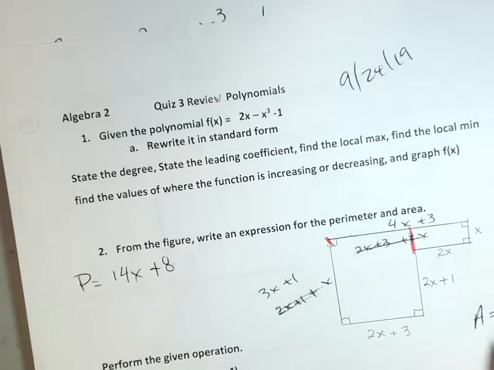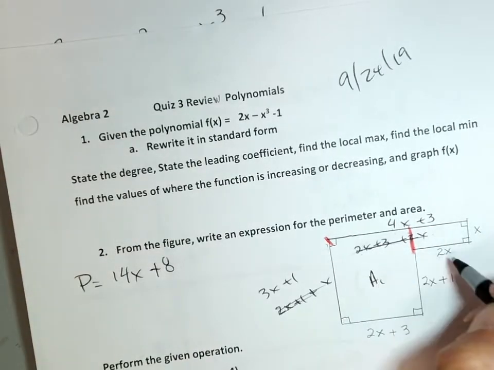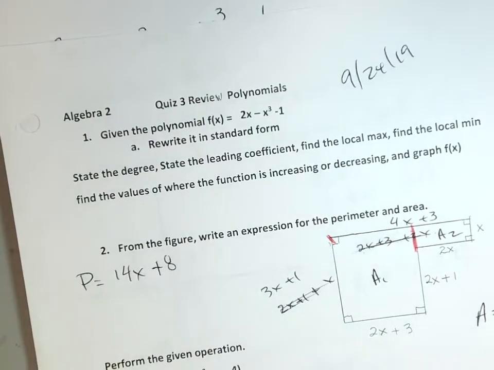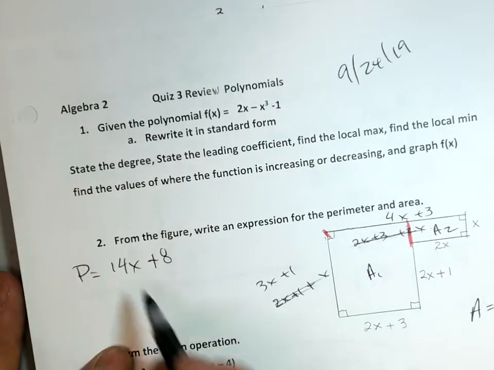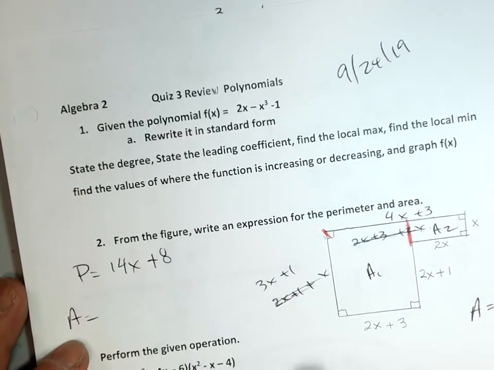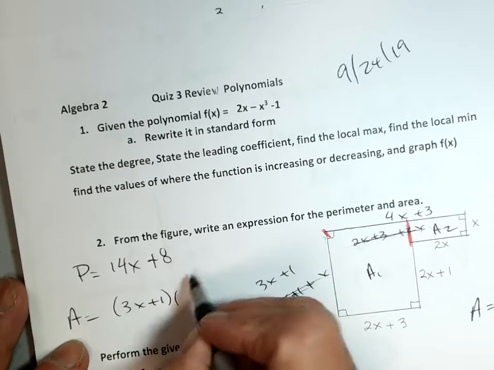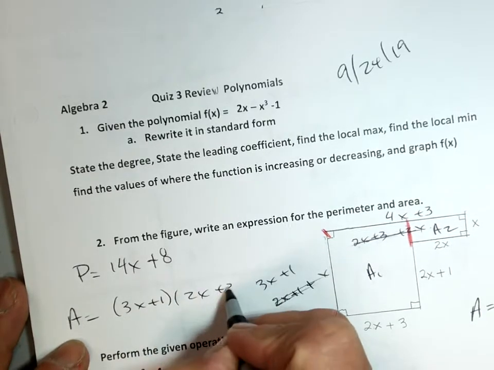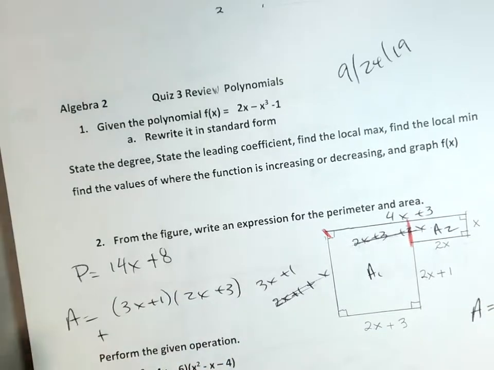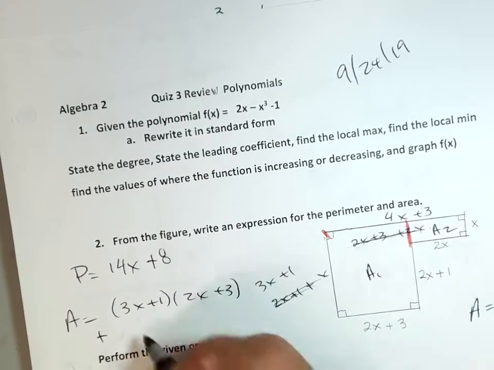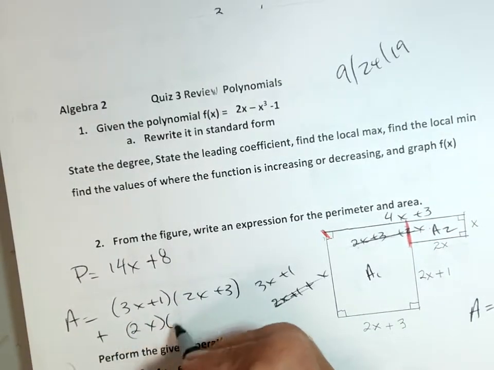So I'm going to have area 1 plus area 2, okay? So rectangle plus rectangle. Area 1 is just going to be my 3x plus 1 times my 2x plus 3, right? Plus area 2, which is a 2x times an x.